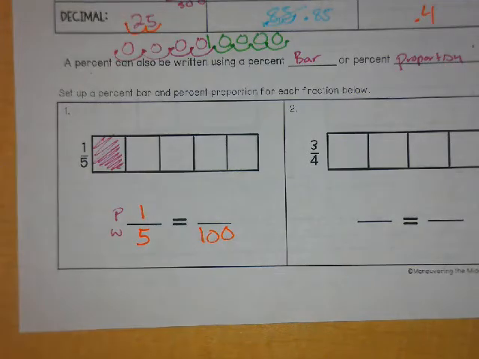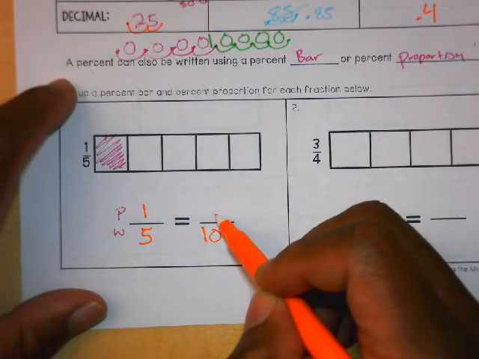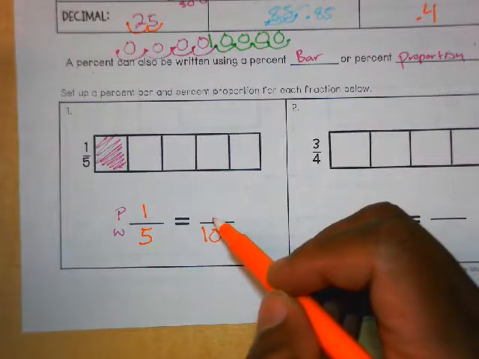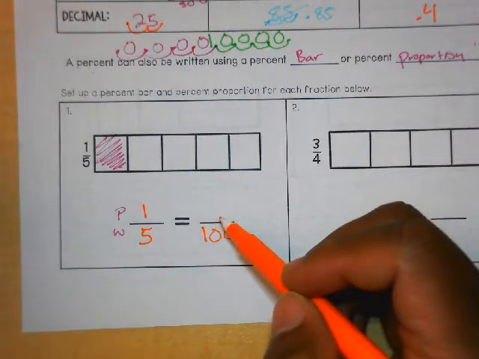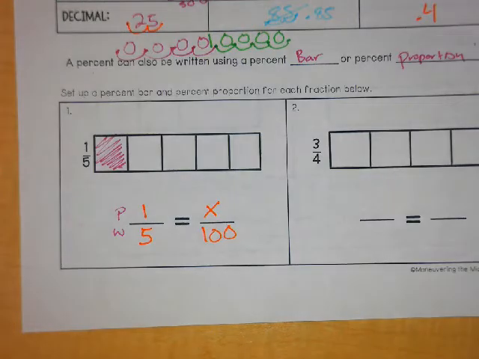What do I put up here at the top? If I didn't know, what would I put here? I don't know what the percentage is. X. Okay, now we can look at solving it because I heard the answer already, but I don't want the answer. I want us to understand what's happening in this proportion.